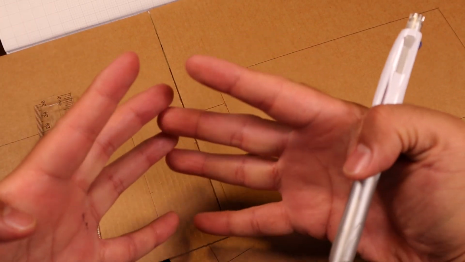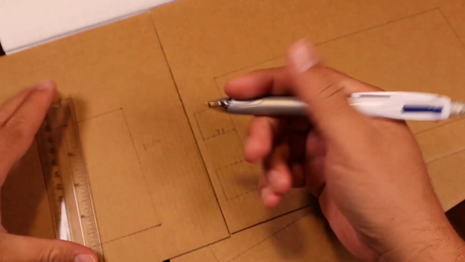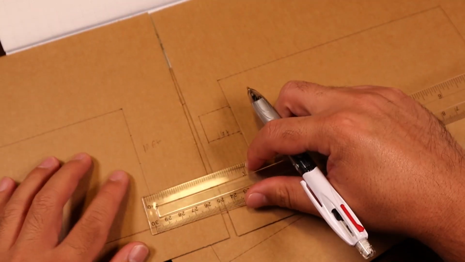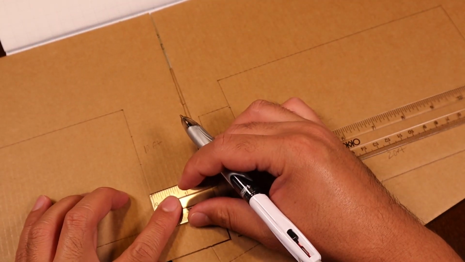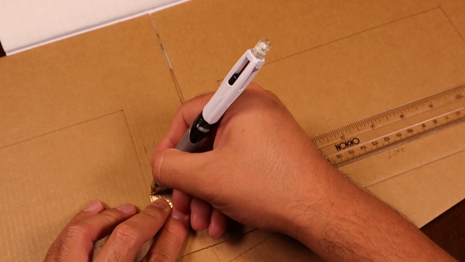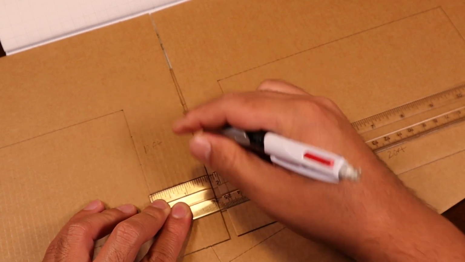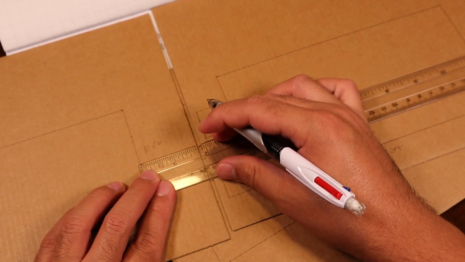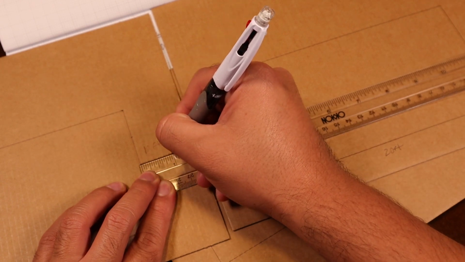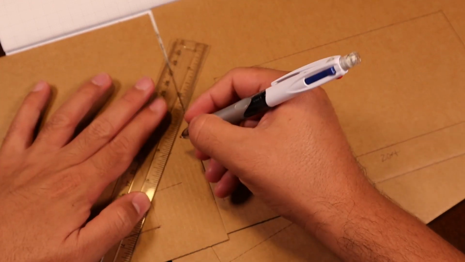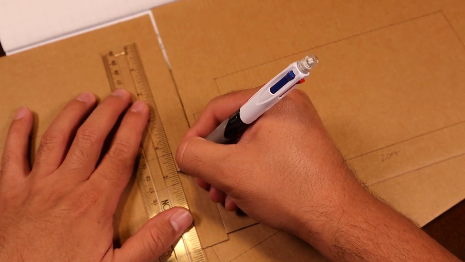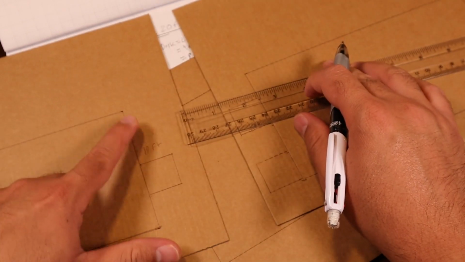That way, like I said, they can link like this. So let's go ahead and draw this square here all around. So the square is 1 inch. Skip this one, draw here.